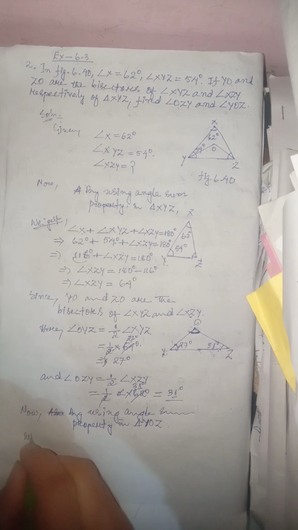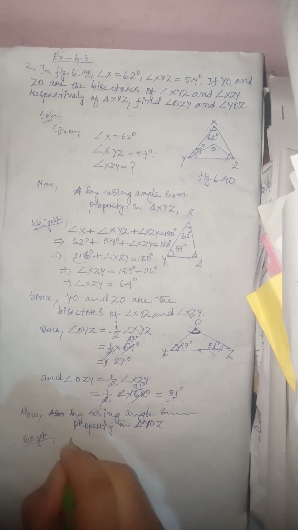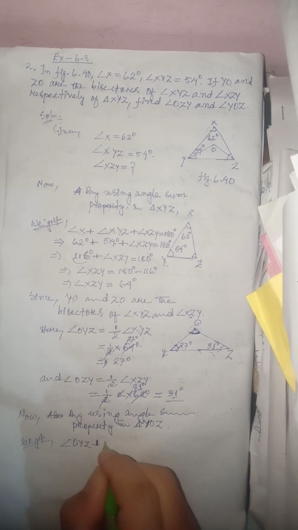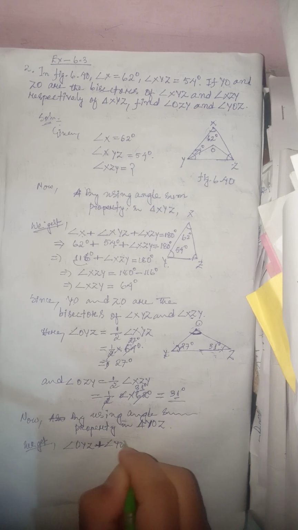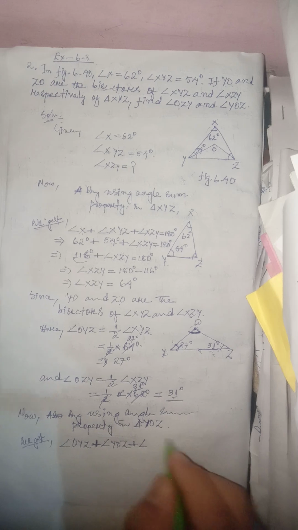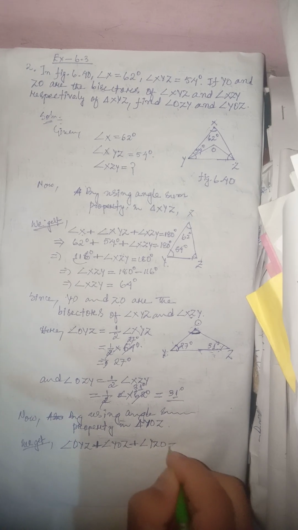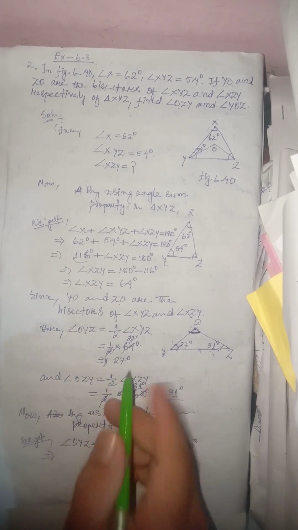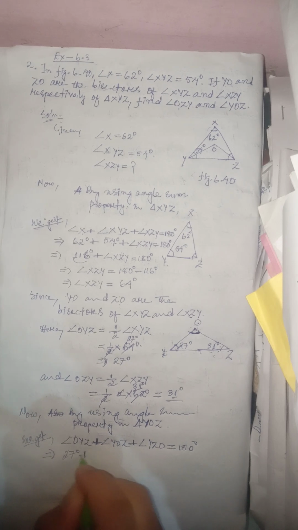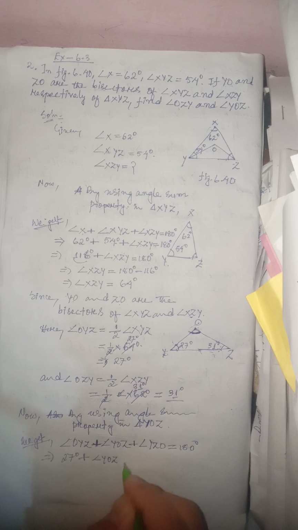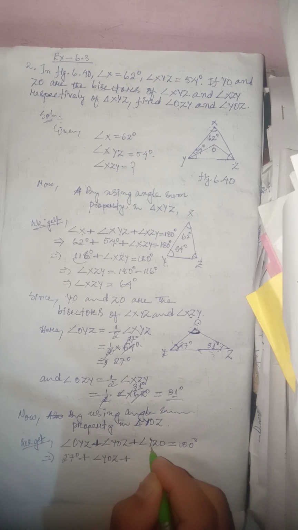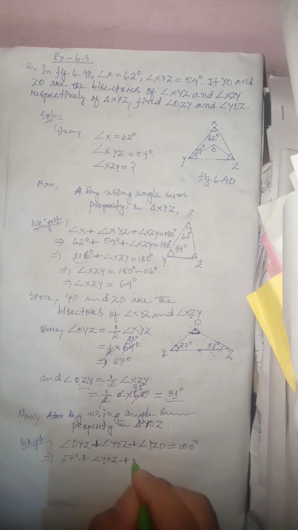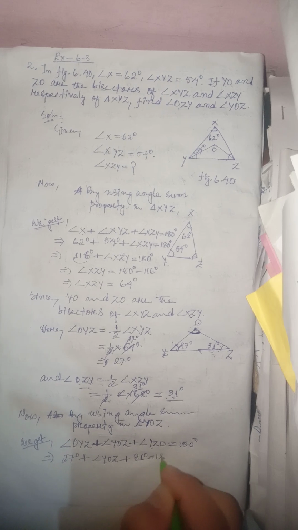We get, OYZ plus YOZ plus YZO equal to 180 degrees. What is the value of OYZ that we have? It is 27 degrees plus angle YOZ. Let us keep this one as it is, and the value of YZO, we got it here, YZO or OZY, either is the same. It is 31 degrees, equal to 180 degrees.